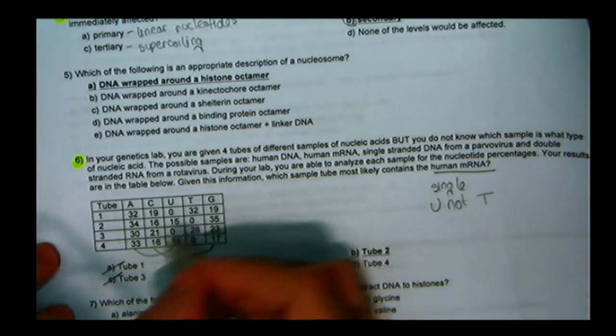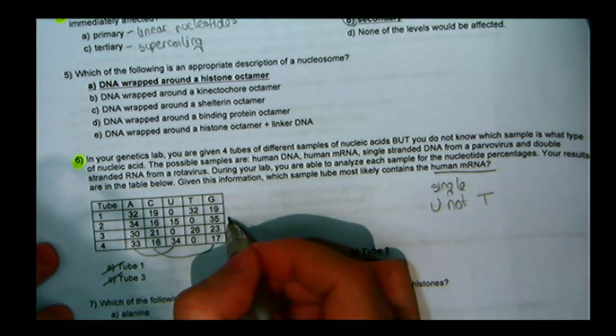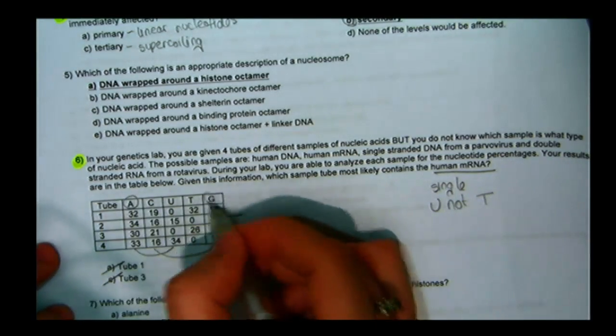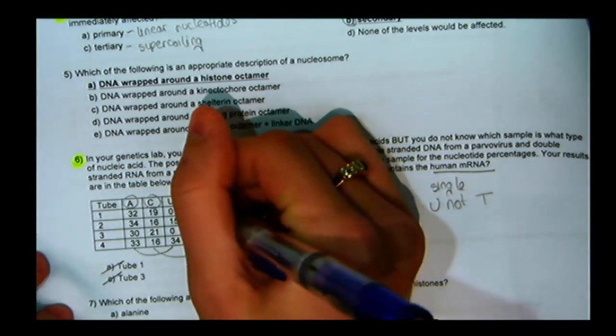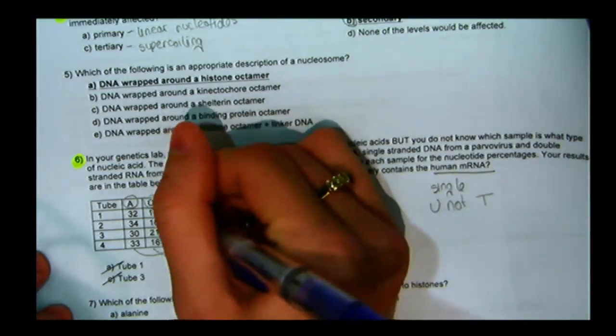And you were told before that you are given human DNA, human mRNA, single-stranded DNA, and double-stranded DNA. So you could identify what each of these tubes did contain. Does that make sense? Yeah?